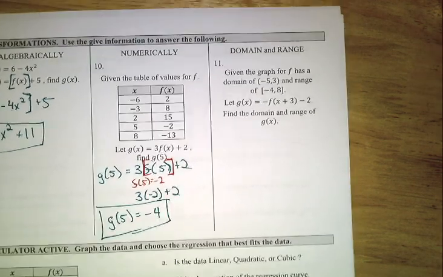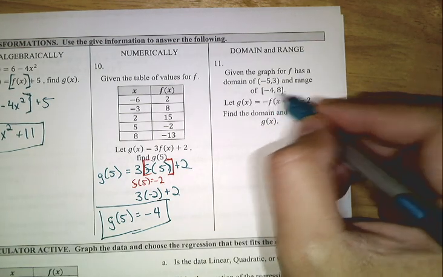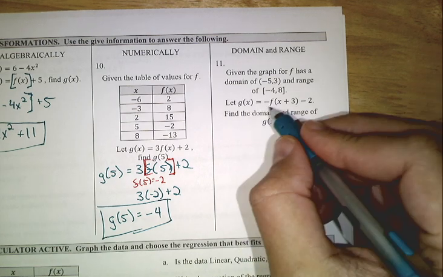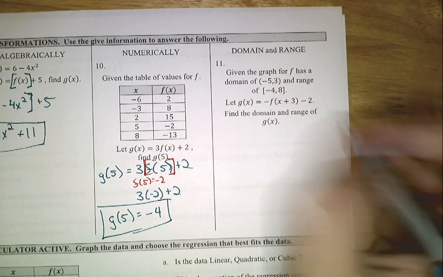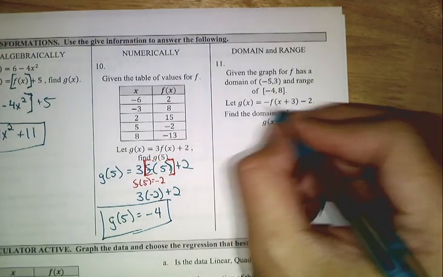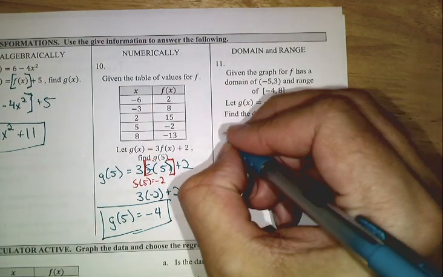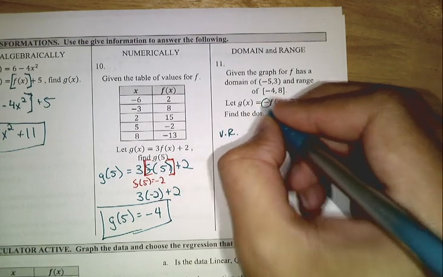And then domain and range. Given the graph of f has a domain of this and a range of this, let g of x equal negative f of x plus 3 minus 2. Find the domain and range. That means we have taken f and vertically reflected it. That's my vertical reflection right there.